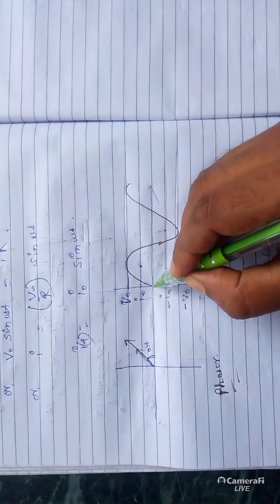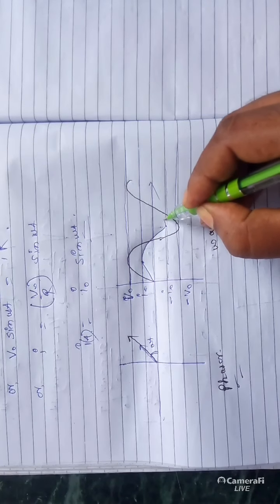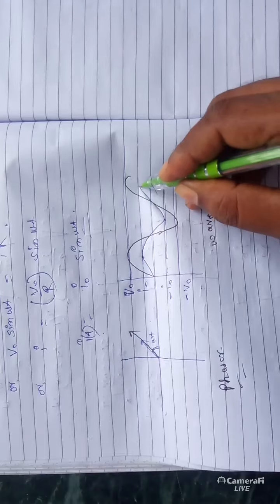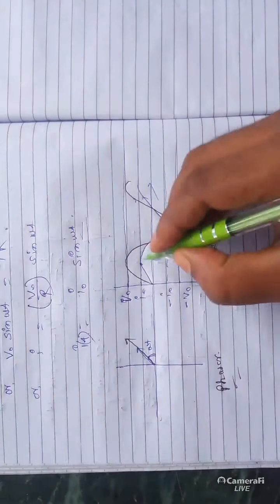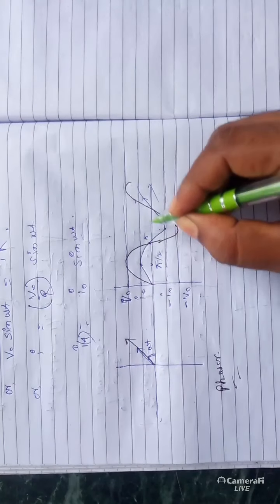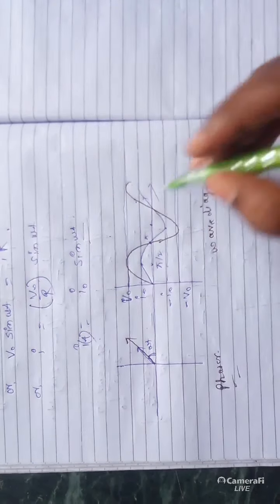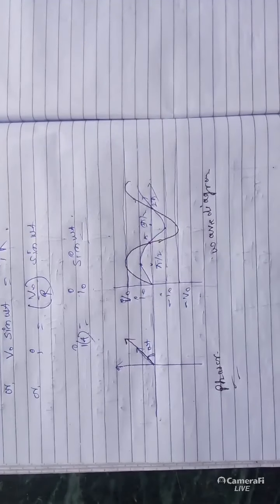At current 0, it is 0. This is the peak, and this is coming to this one. So this will be the value as you see. This side is omega t. What will be the value? This is pi by 2. This is phi. This side will be pi plus pi by 2, 3 pi by 2. This side is 2 pi and so on. So this side I have drawn the phasor diagram and this side is the wave diagram.